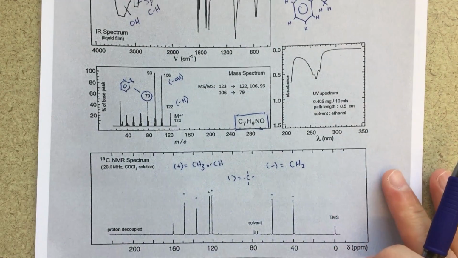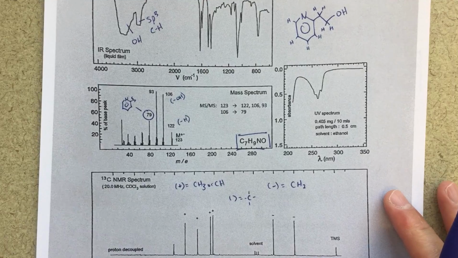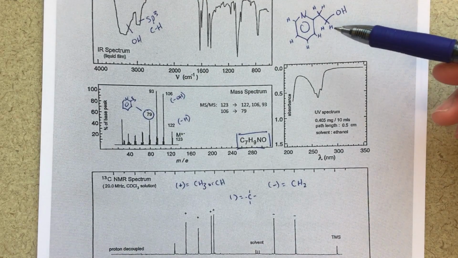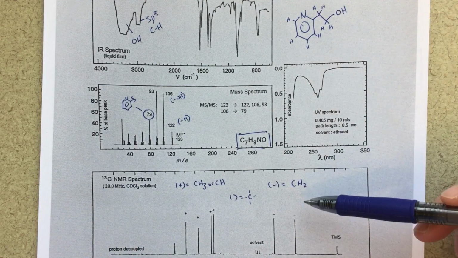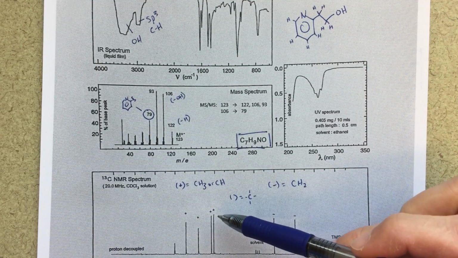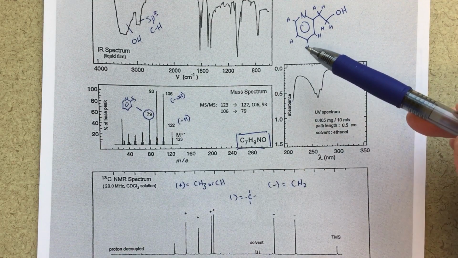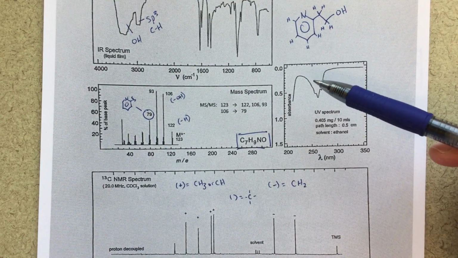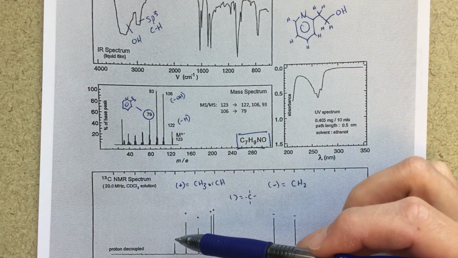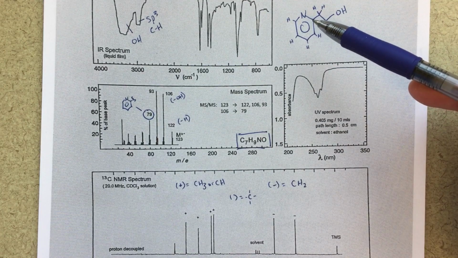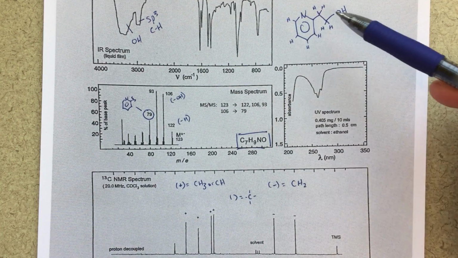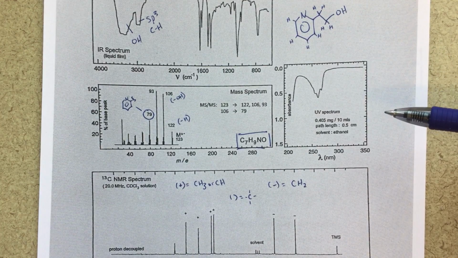So I think that if we look at our structure, I've got 2 CH2s, so these 2 CH2s will be here. I've got 4 distinctly different peaks in my aromatic region that will be my 4 different aromatic protons. And then this other one here, that would be this carbon, this point here with no hydrogens bonded to it. So I think that all matches and makes sense.